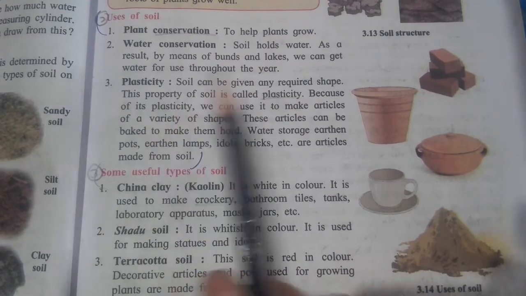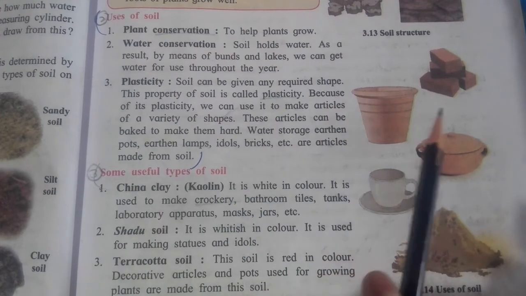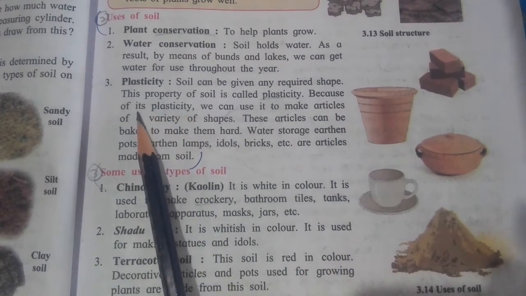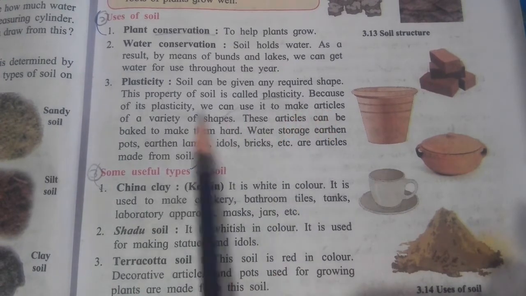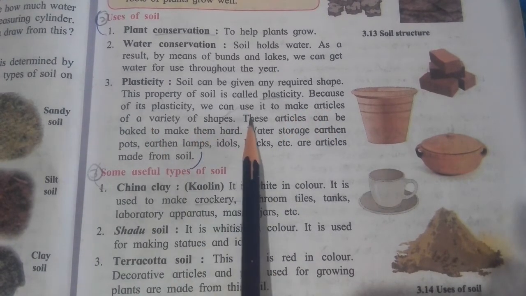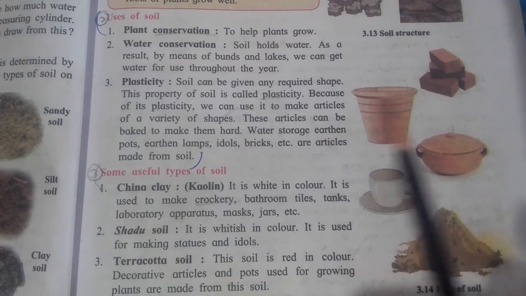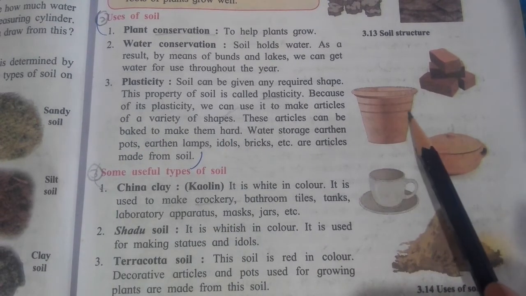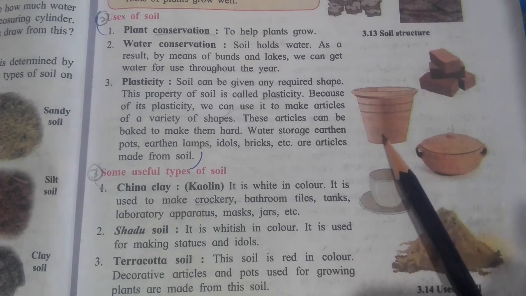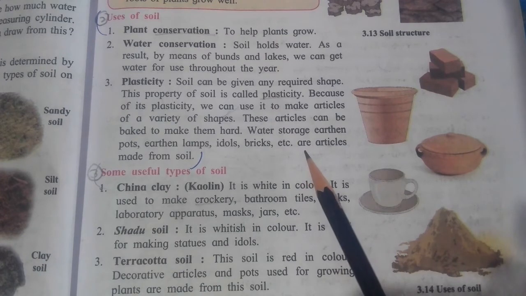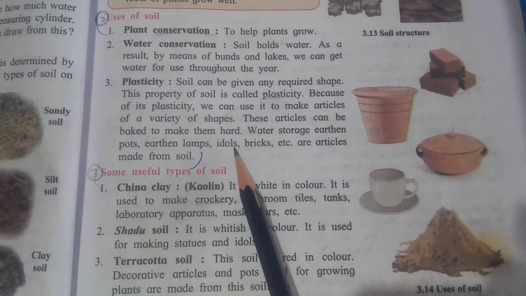Third point is plasticity. Students, we know that soil can be given any required shape. You saw that. This property of soil is called plasticity. Because of its plasticity, we can use it to make articles of a variety of shapes. These articles can be baked to make them hard. Water storage pots, earthen lamps, idols and bricks are articles made from soil. So idol means statues.